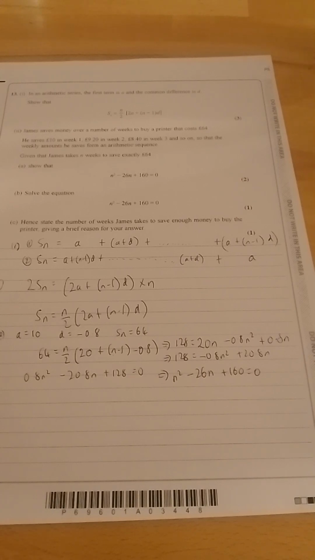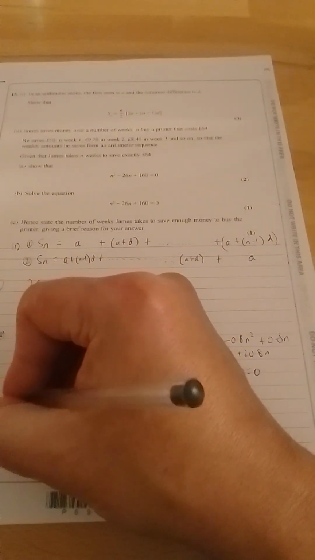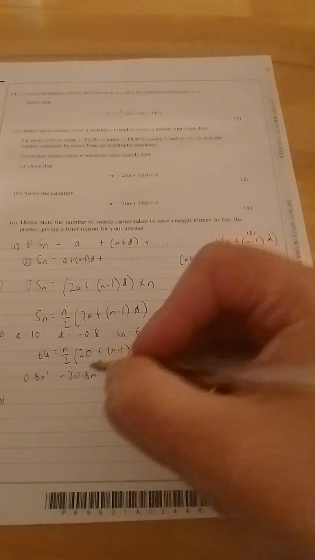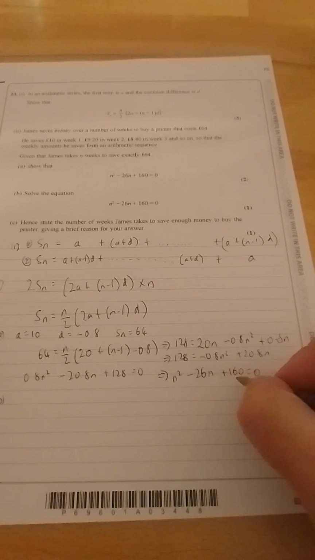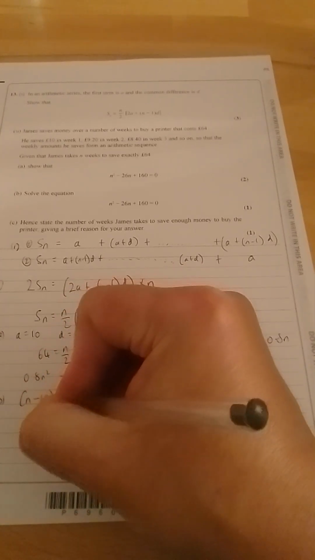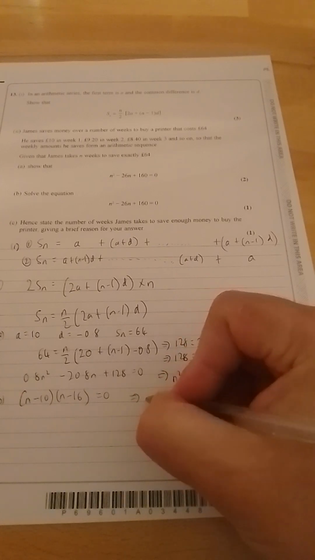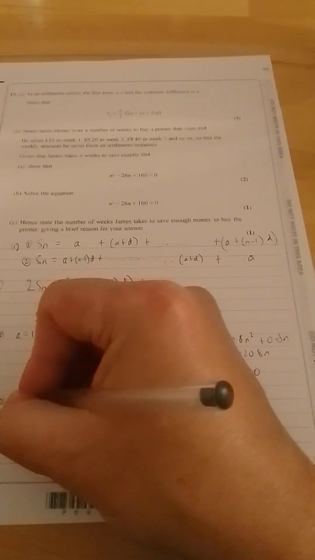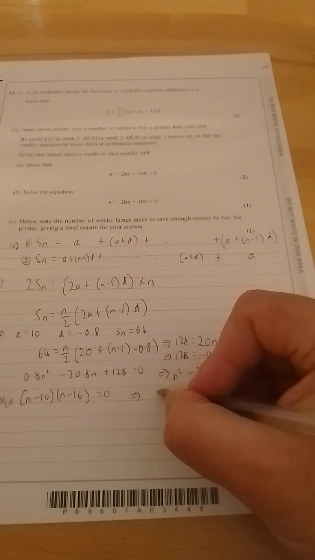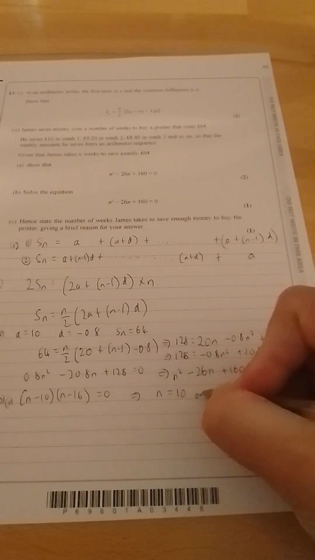Okay, now for part B, it says solve the equation, so we just need to solve this quadratic equation. It factorizes, so we need two numbers that multiply to make 160, they're both negative since both brackets have negative signs, and add up to make minus 26. So it's actually n minus 10, n minus 16 equals 0. So therefore, the solutions to the equation for part B are n is equal to 10 or n is equal to 16.